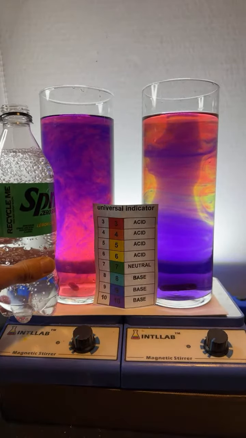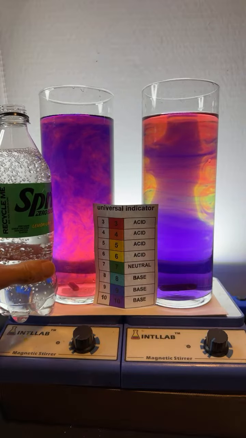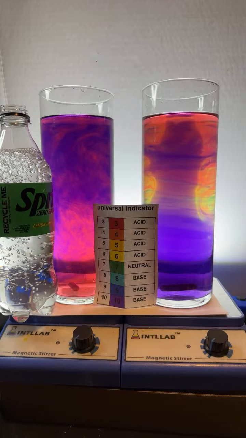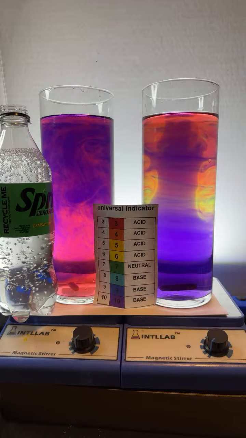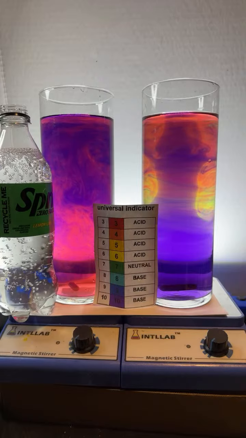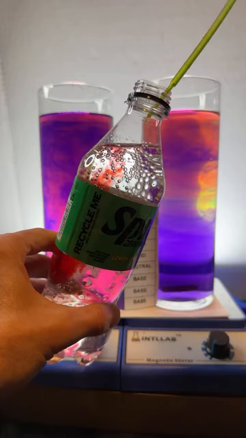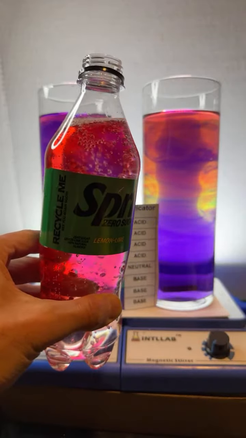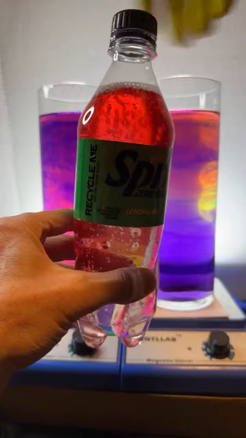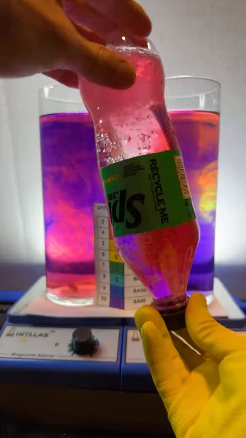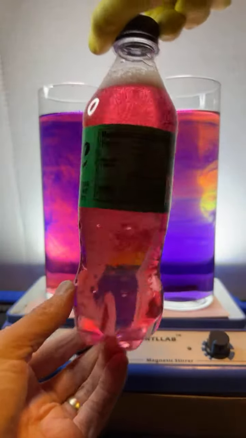Let me just stick that right there. Don't fall. Don't fall. If that falls, I'm not going to be happy. Okay. All right, here we go. In goes the squirt. Look how red that stuff is. That's exactly what I'd expect. Of course, there's a bunch of acid in here. A ton of acid. Let's shake that up. And you can see that red color go all the way through the Sprite.